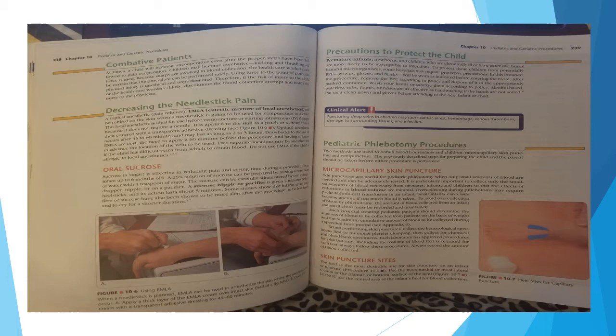Drawbacks to the use of EMLA are cost, the need to apply it 60 minutes before the procedure, and having to know in advance the location of the vein to be used. Two separate locations may be anesthetized if the child has difficult veins from which to obtain blood. Do not use EMLA if the child is allergic to local anesthetics.